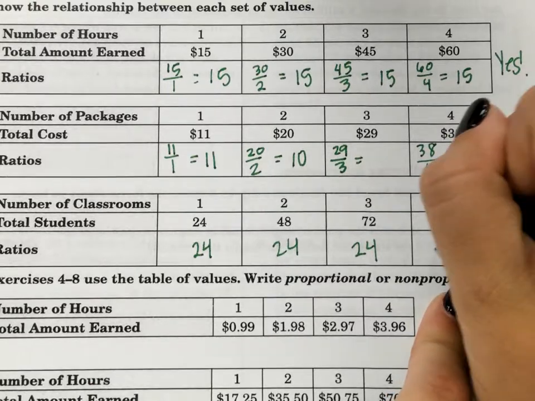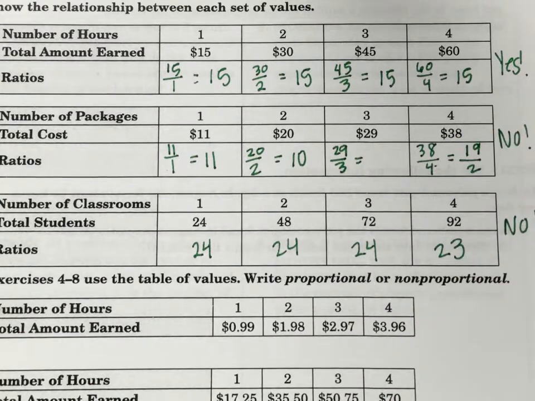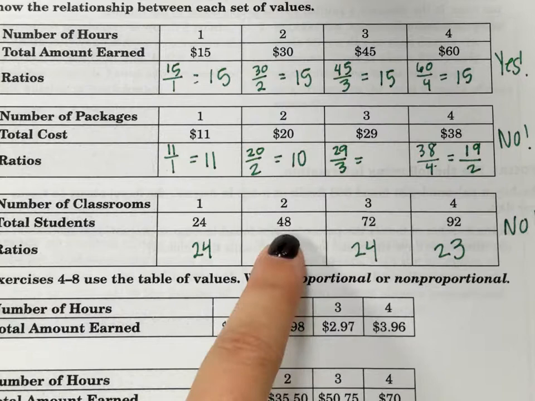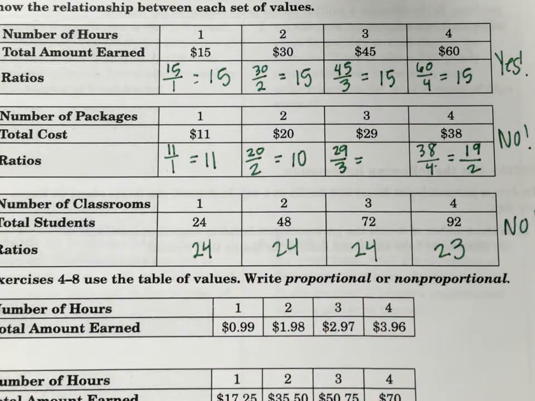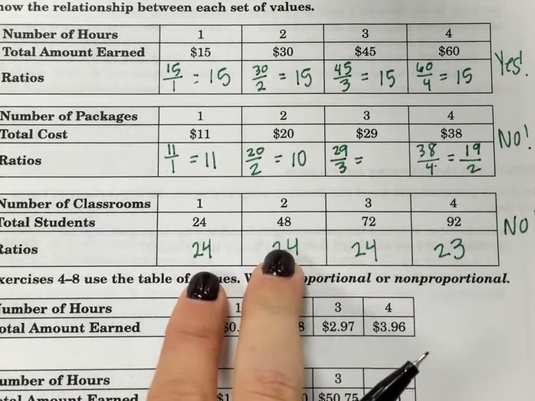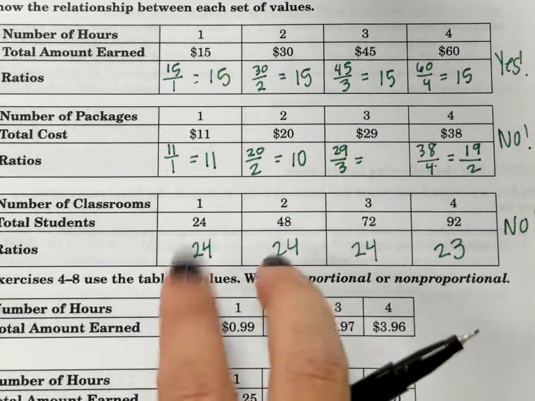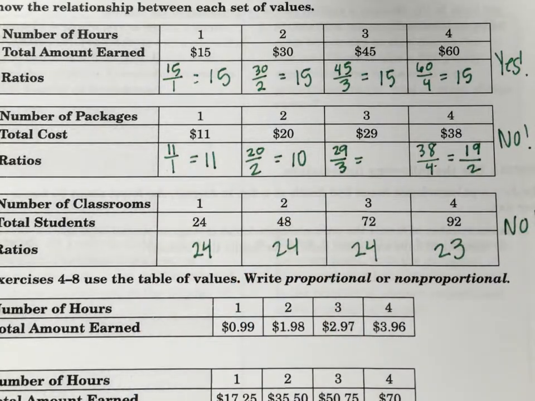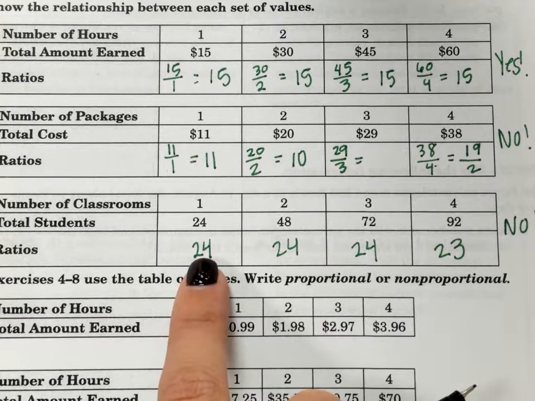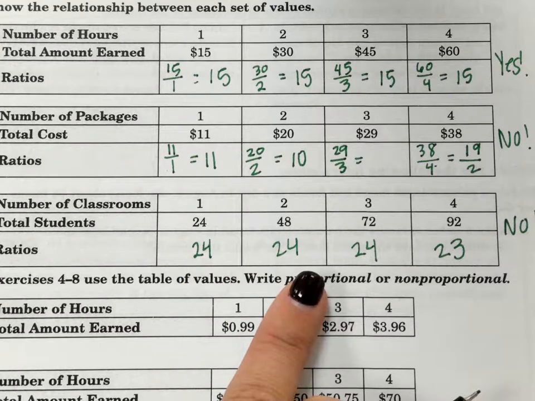The last one throws us off. So this is a prime example of why you need to figure out all of them, okay, instead of just determining those first 2 ratios. Because if you just looked at those first 2, you would have said, yep, proportional. But it's actually not. If, however, my first one was 24 and my second one was 23, I could go ahead and say it's not proportional, because I know that the first 2 are different, okay?